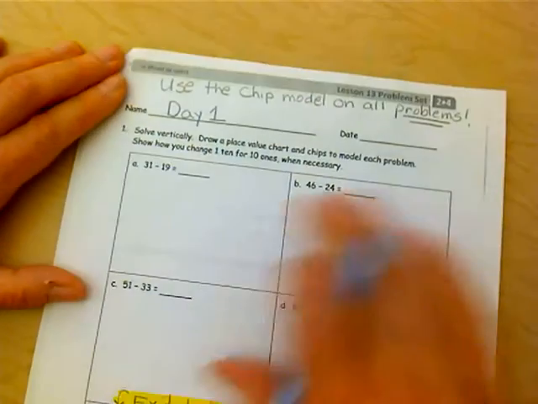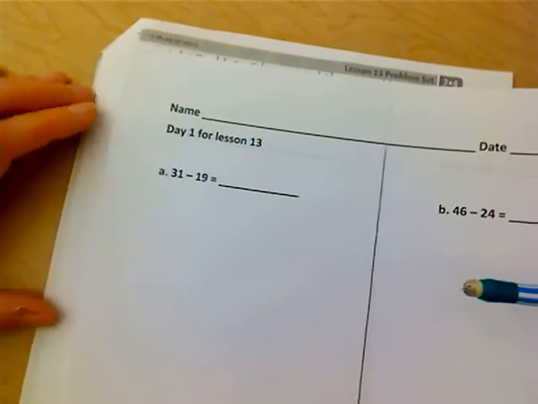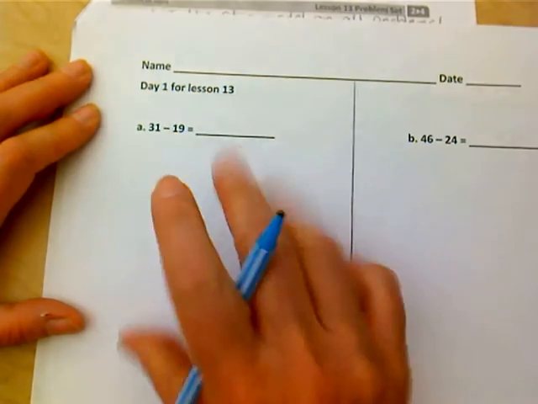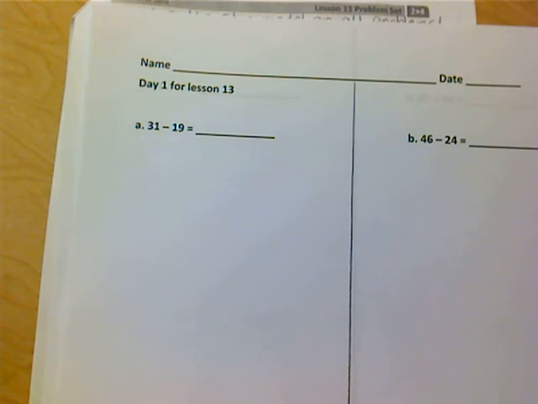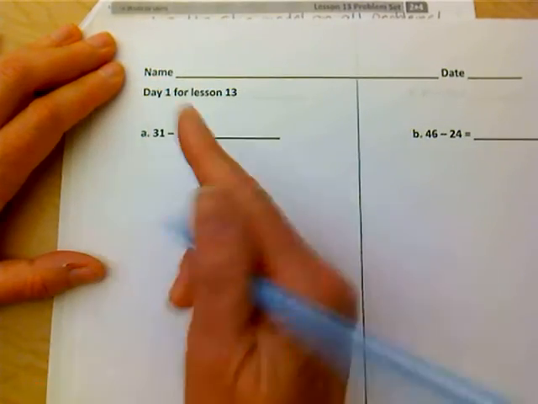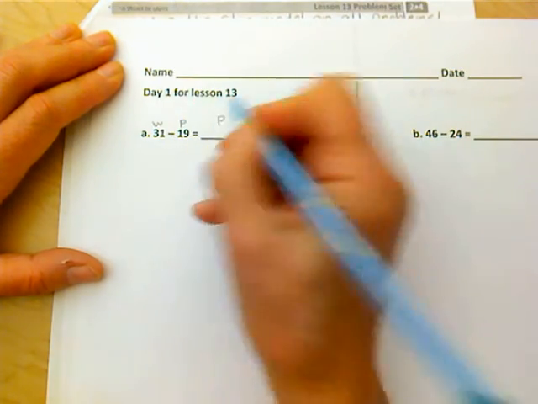So then we were coming over to these 4 problems, and I'm going to switch gears here. I'm not going to do all of them this way, but I am going to do at least the first one so that you have a very good idea of how to do the chip model, because from now on, at least until we're finished with this section, we'll be using the chip model. So I'm looking at my whole and my part, and I'm looking for the missing part.